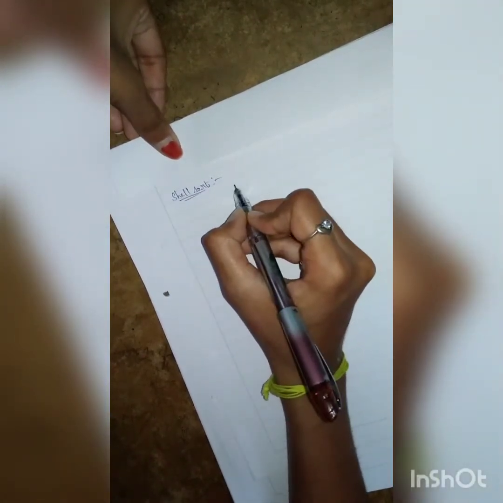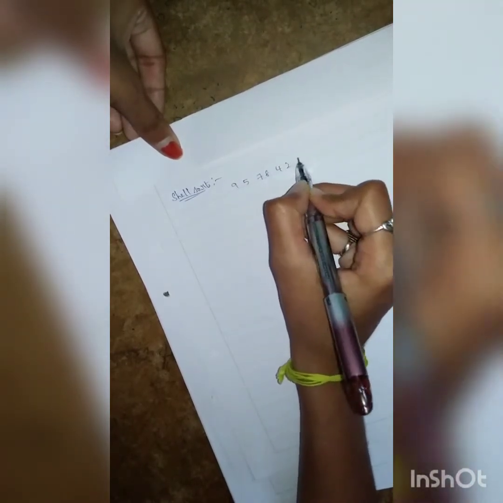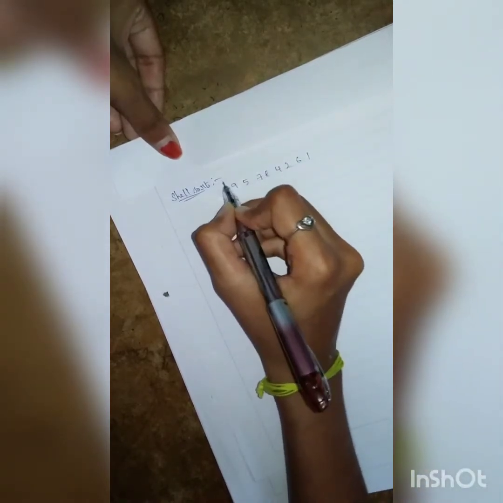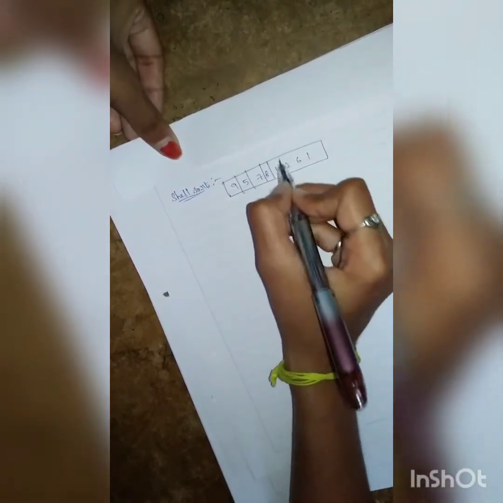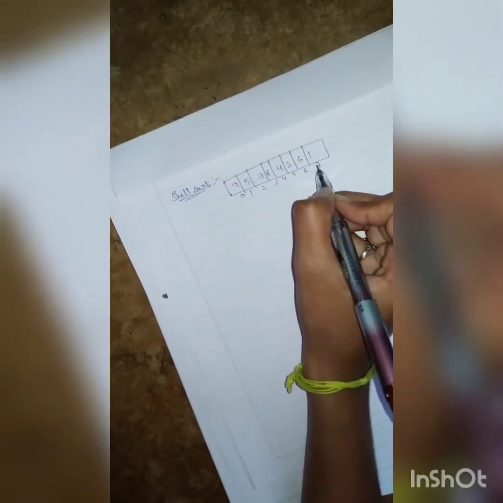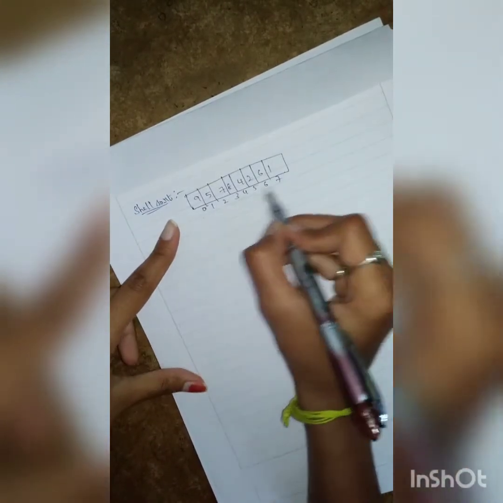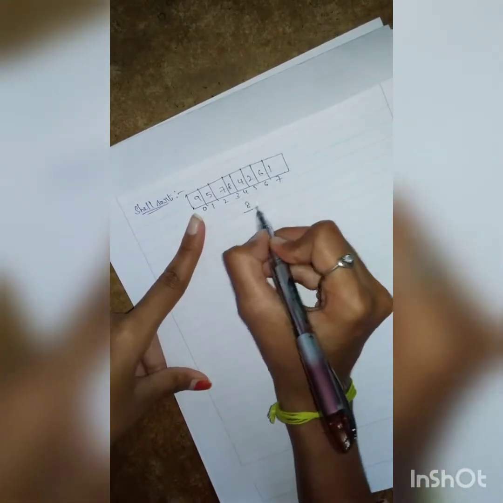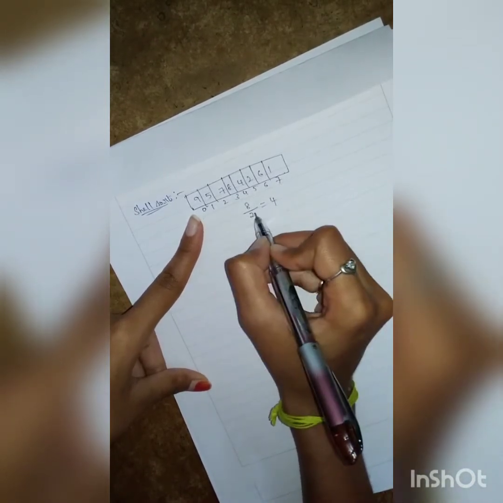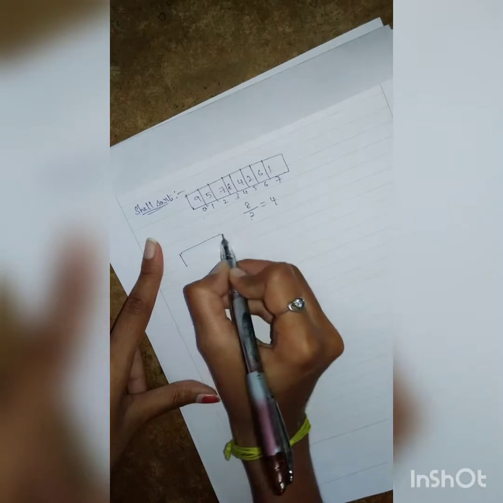So let's take data elements like 9, 5, 7, 8, 4, 2, 6, 1 in an array, with indexes 0, 1, 2, 3, 4, 5, 6, 7. Now what we do in shell sort: 0 to 7 is 8 elements, so 8 by 2 is 4. Number of elements by 2 is equal to 4. So we divide this array into two equal parts.